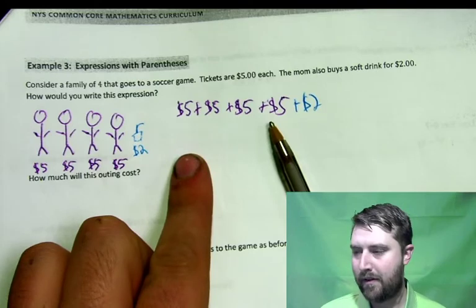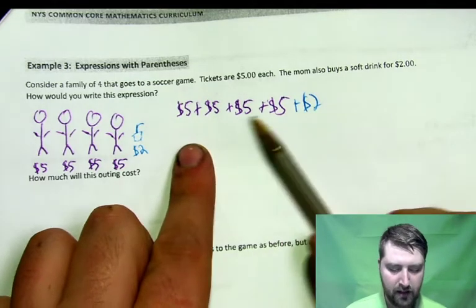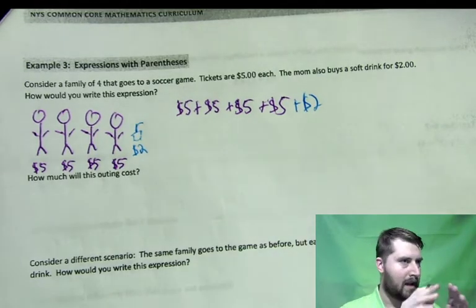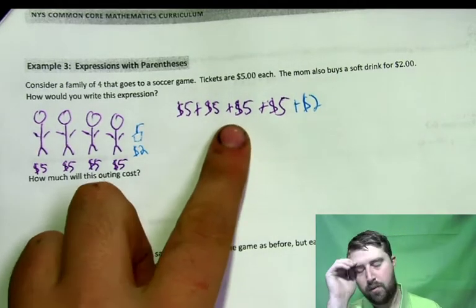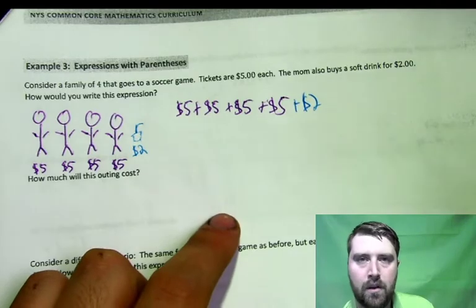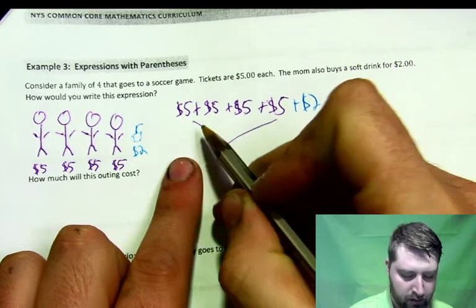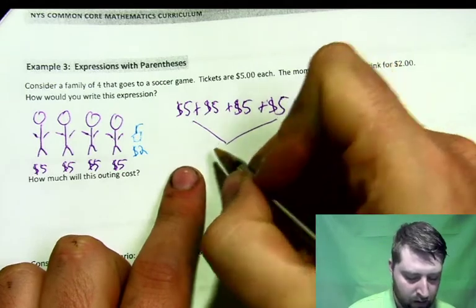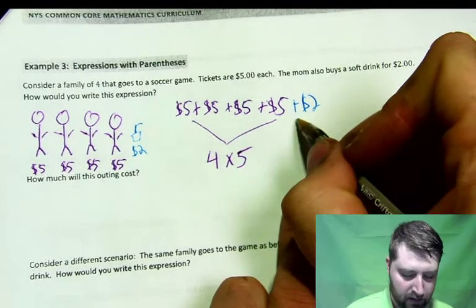Now we know we could just add these repeatedly, but that sounds like a lot of work. We know that when we're adding the same number again, when we have that repeated addition, we could do something else. What could we do? That's right. We could multiply. So multiplication is repeated addition. So we could turn all of these 5 plus 5 plus 5 plus 5s into 4 times 5. And then we just keep this plus $2 the same.